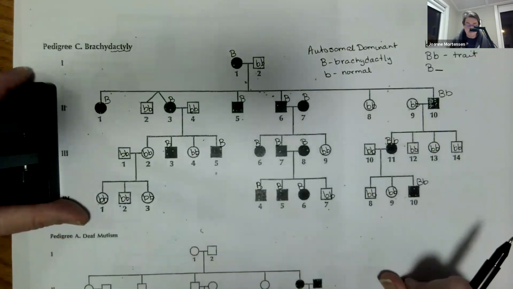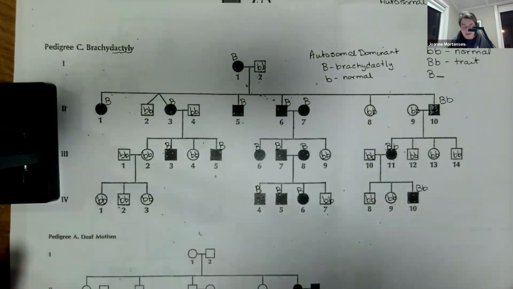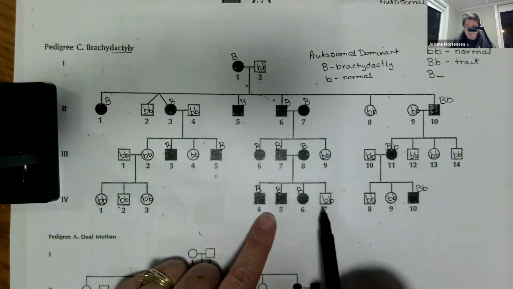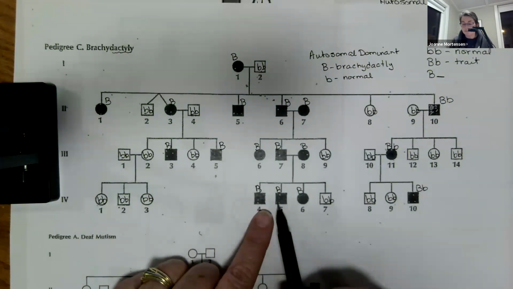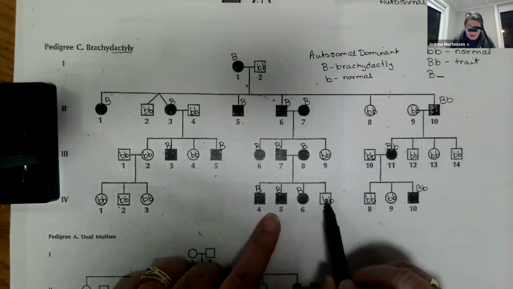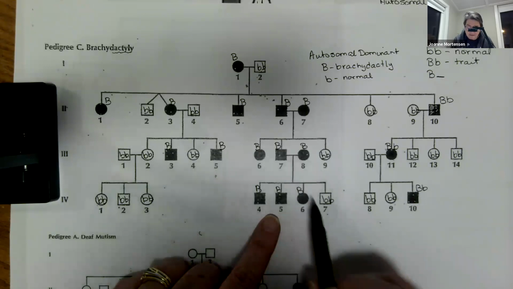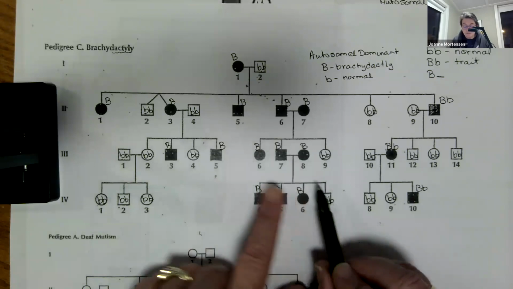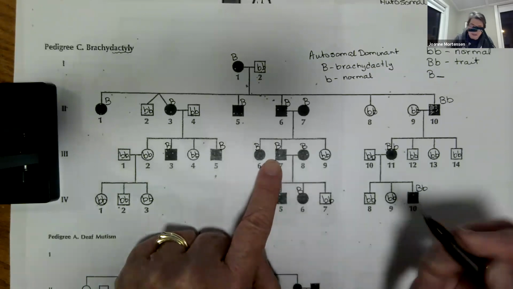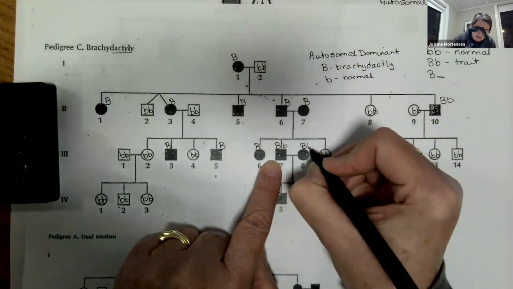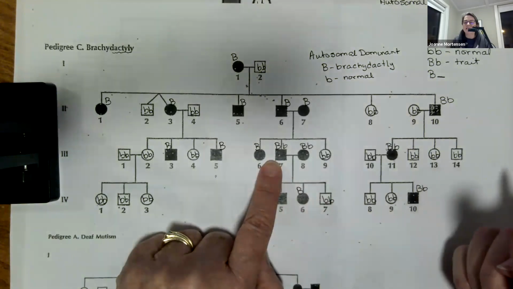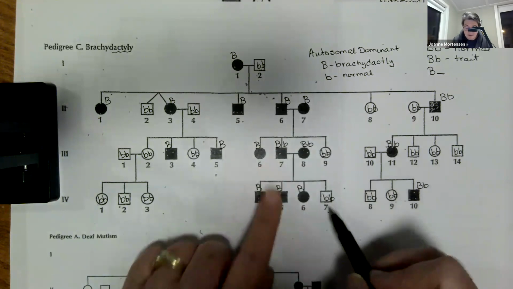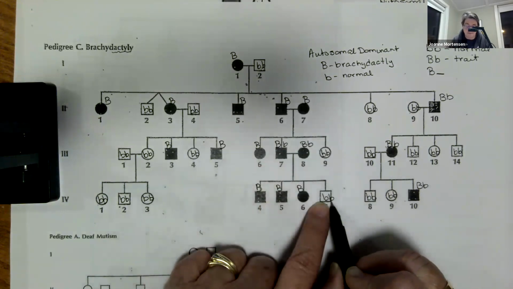Now let's look at this middle one. It looked a little scary to me, but let's see. Starting at the bottom. What I can tell is mom and dad here made this son, which means mom and dad up here must be heterozygous. I don't want to use the word carrier, so I'd rather just say they have the trait. But that's the only way that this baby is going to look like that.